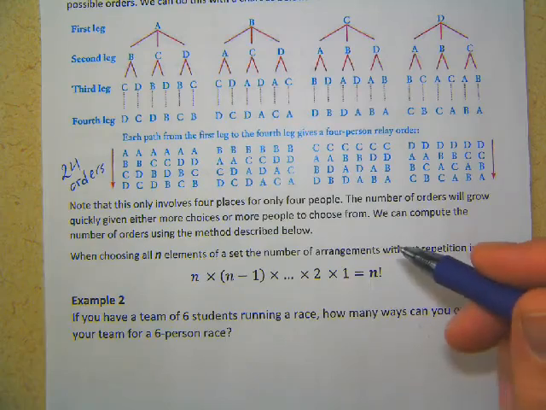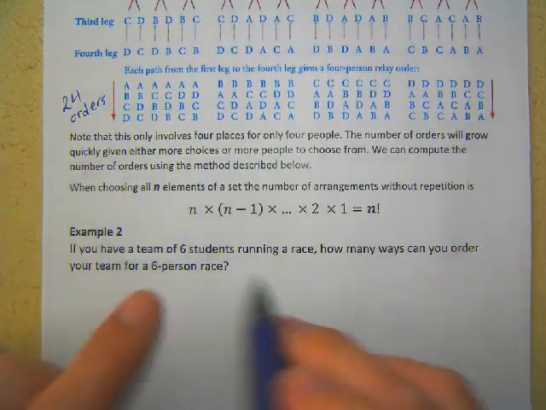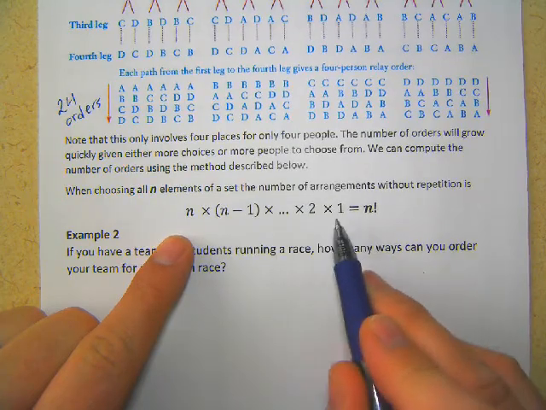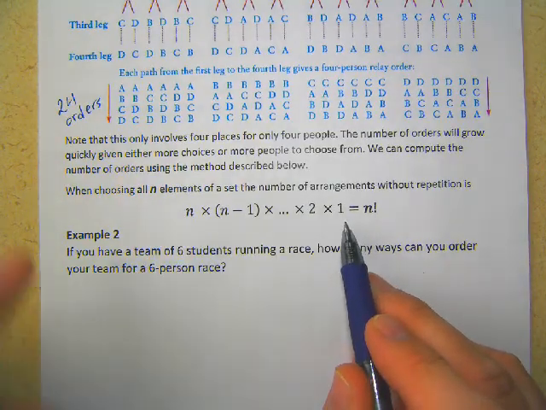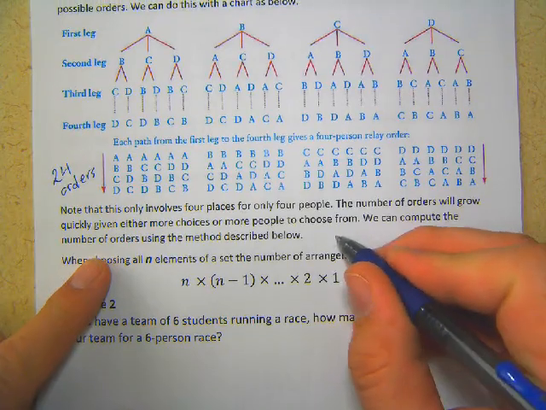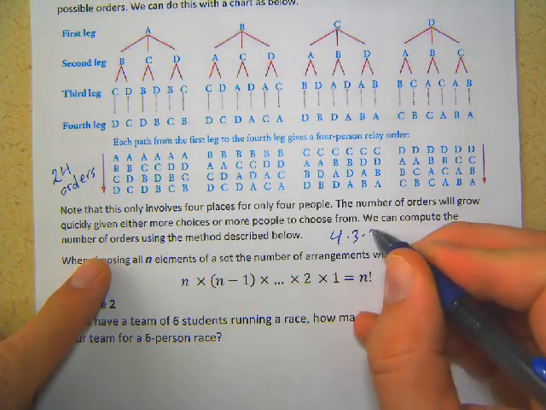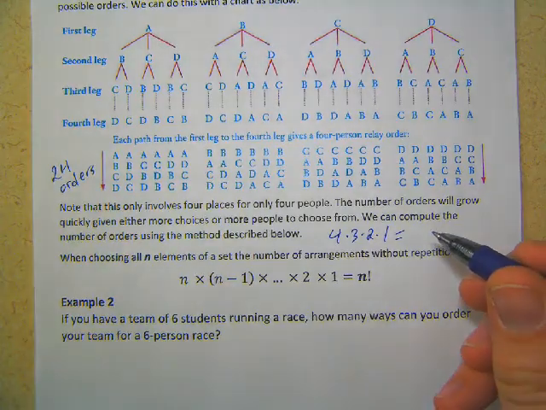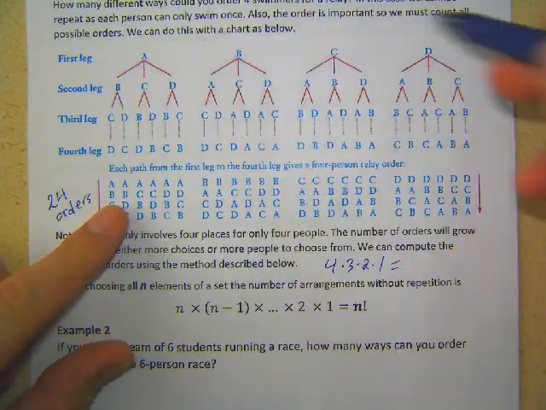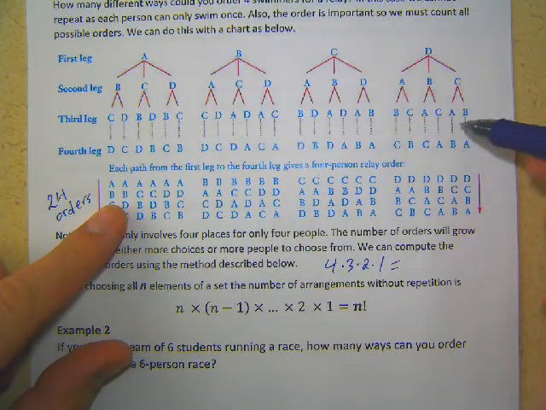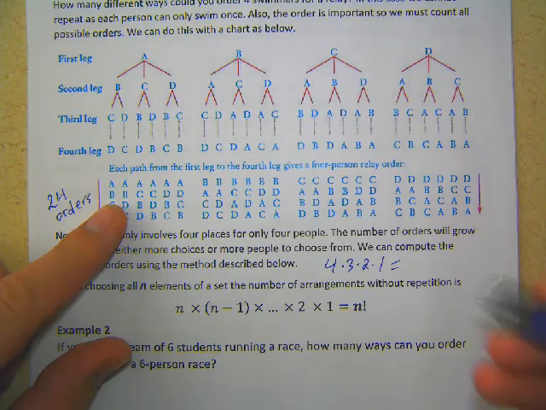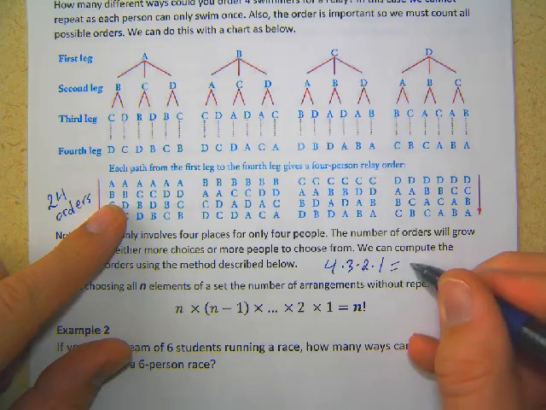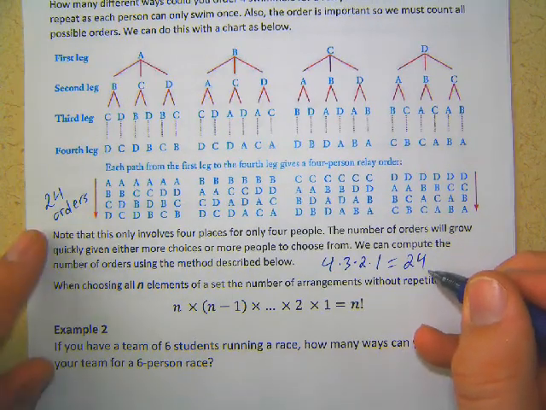We're going to count the number of orders using this formula. We take the number and multiply it by every smaller number down to 1, so we're just multiplying by the whole numbers. In this case up here, we would have had 4 times 3 times 2 times 1. We start with 4 people, and then we have 3 choices, 2 choices, 1. You can see we had 4 in the first row, 3 in the second row, 2 in the next row, and 1 in the last row. You multiply 4 times 3, you get 12, times 2 gives you 24, times 1 stays 24, and that's how we got the 24 orders.